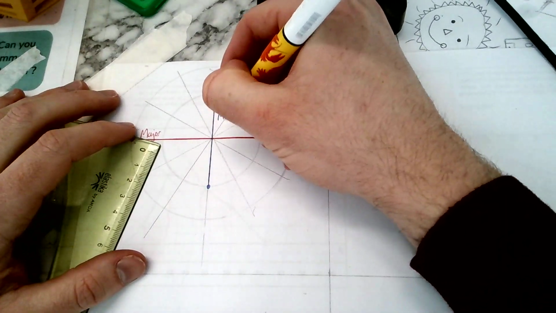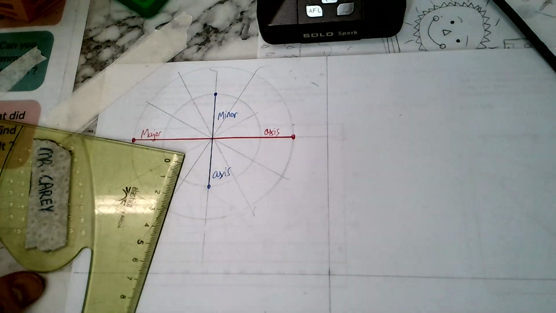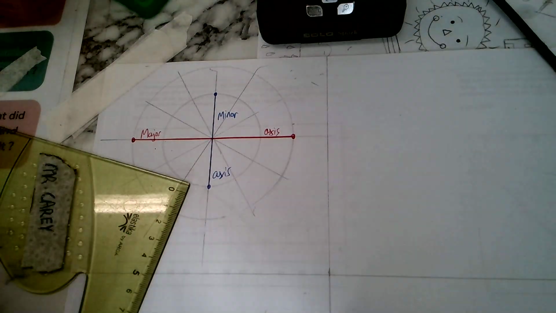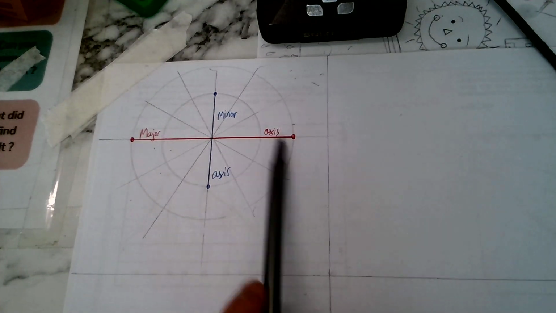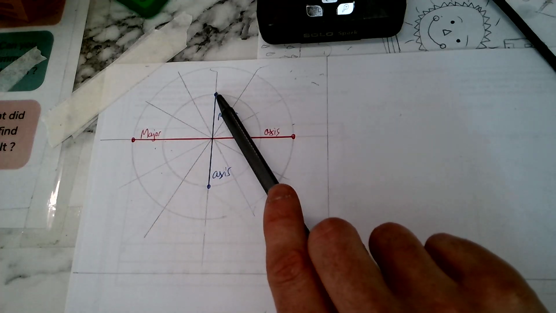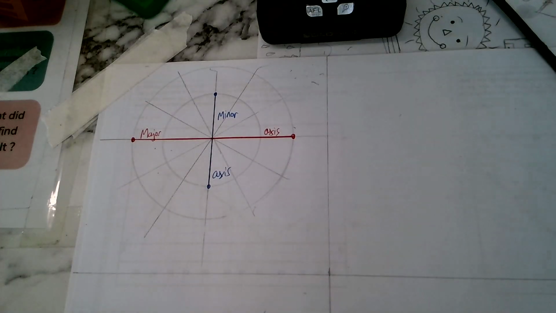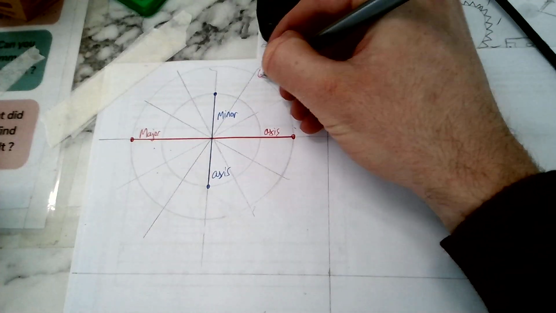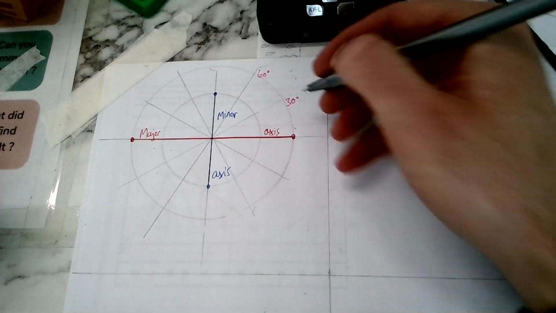Minor axis I'll always do in blue. Major axis I'll always do in red, okay? So we've got our extreme points marked. Again, I always recommend you do this before drawing the ellipse. We know that it's going to start from our major point all the way up to the minor point and so on, okay? So now these lines that we brought out, we're going to just write in what degrees they're at. So our steeper line here, we're at 60 degrees, and our less sloped line then, we're at 30 degrees.